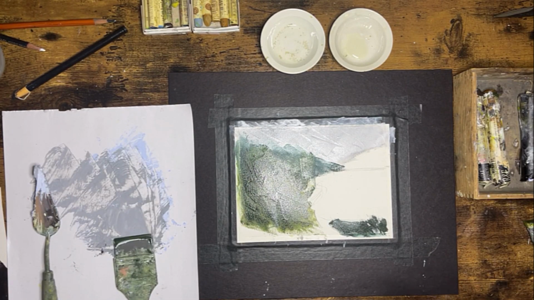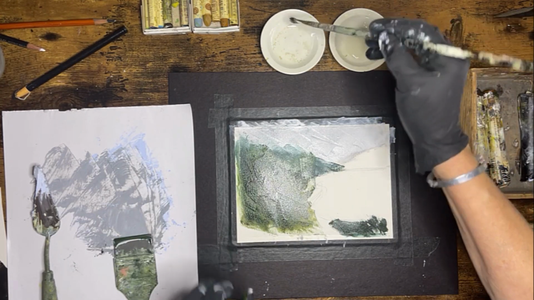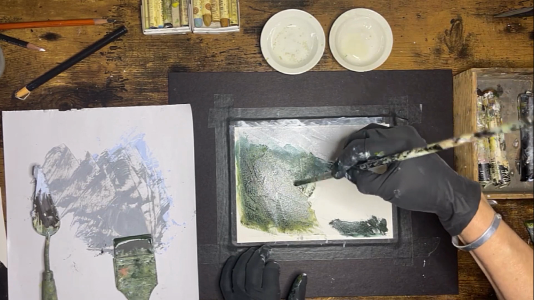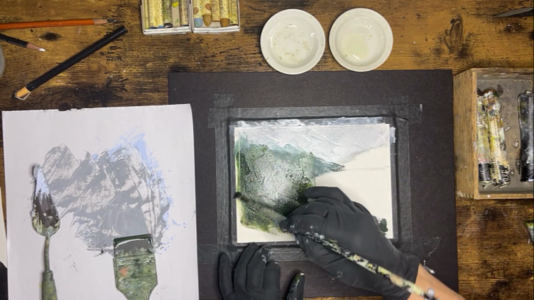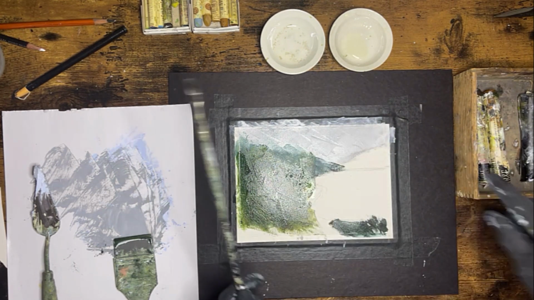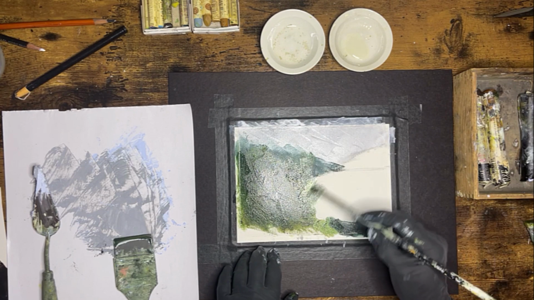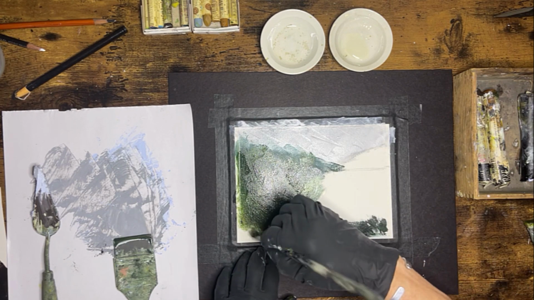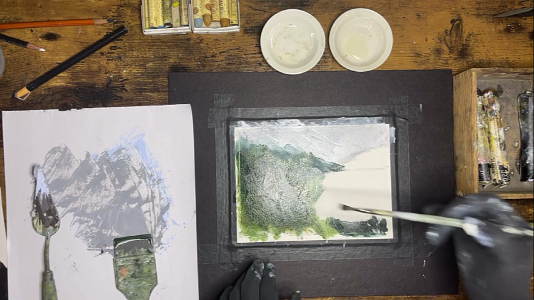So I'm going to take this little brush here and I'm going to dip it into the spike lavender oil and I'm just going to move it around and it thins out that oil stick. So you get a nice, so I like how that blue looks up there.